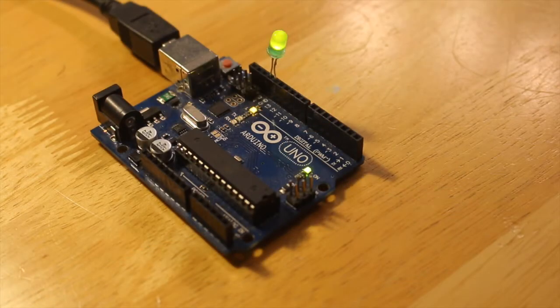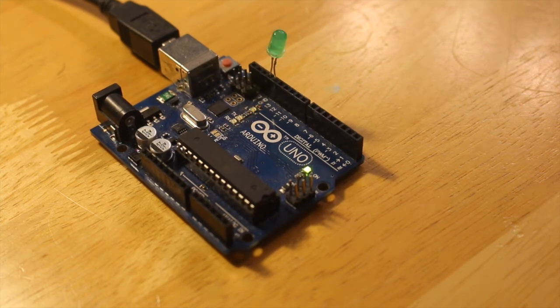So here you have the example that I want you to make. It's an SOS generator with the LEDs, so they blink 3 times fast, 3 times slow, and then 3 times fast. You can do it.